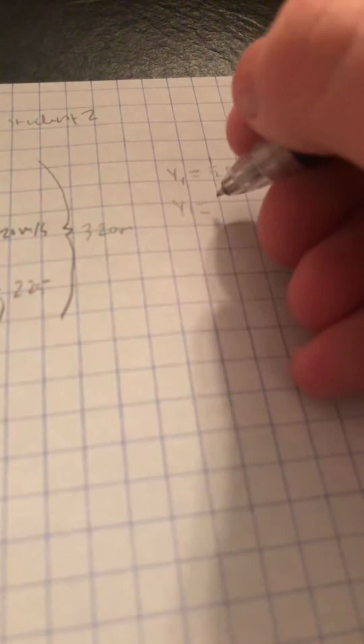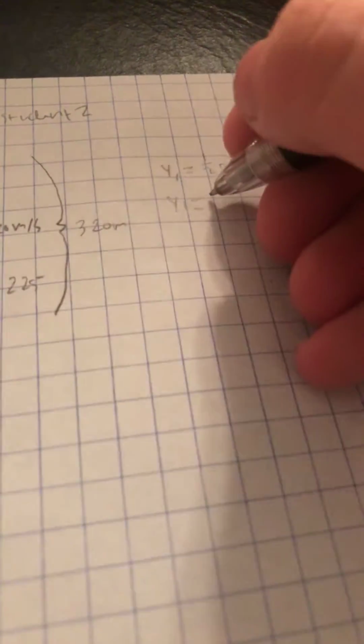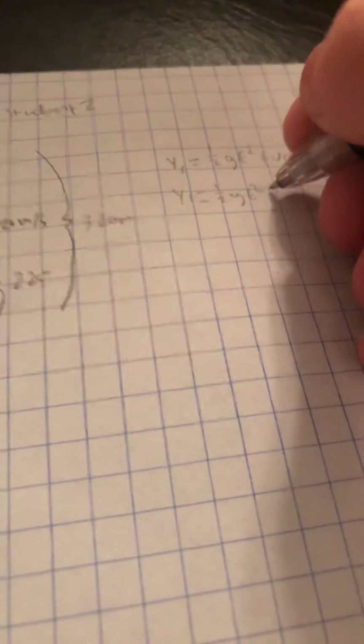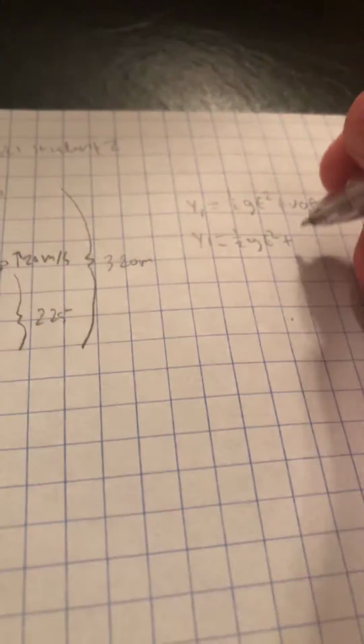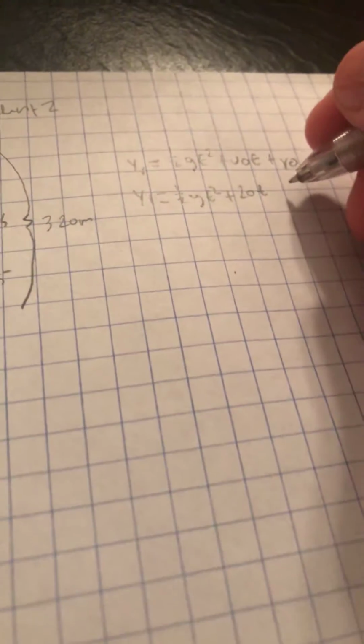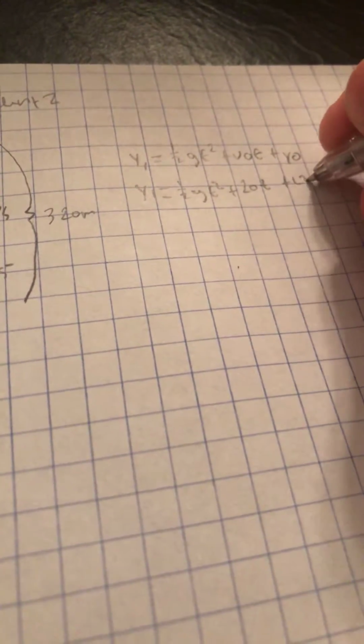y1 is equal to 1/2 gt squared plus his initial velocity, which was 20, so 20t, plus his initial height, which was 225. And that's our formula for the first physics student.